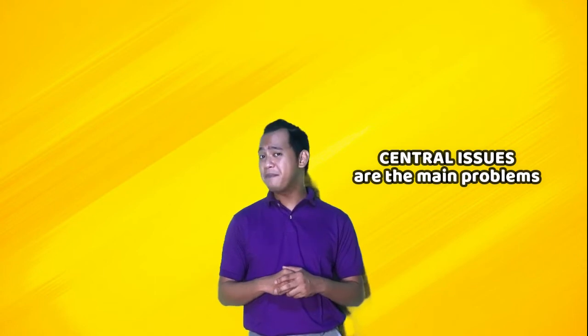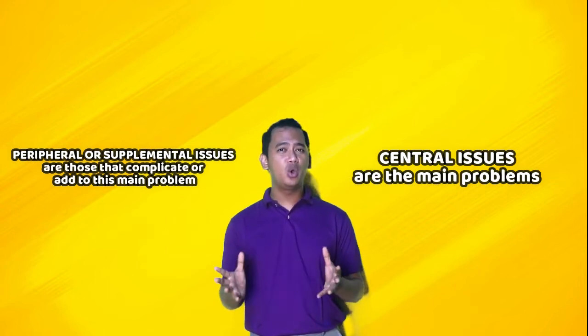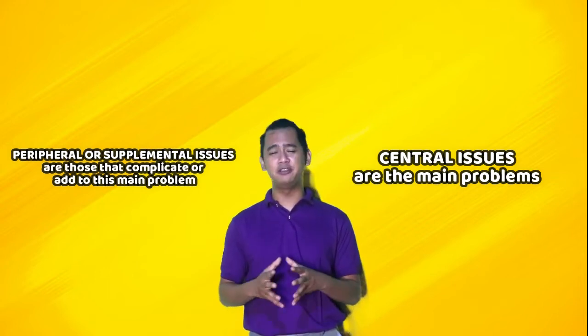First, to be analytical, you should be able to divide a problem or an issue into parts and identify the central and peripheral concern. What are these two? Central issues are the main problem, while peripheral or supplemental issues are those that complicate or add to the main problem. A clear example is what we are experiencing today. What global problem are we experiencing today? Exactly! It is the coronavirus disease, commonly known as COVID-19.